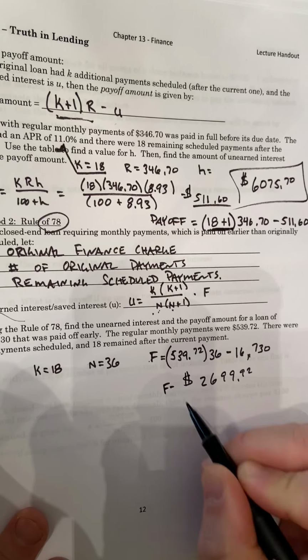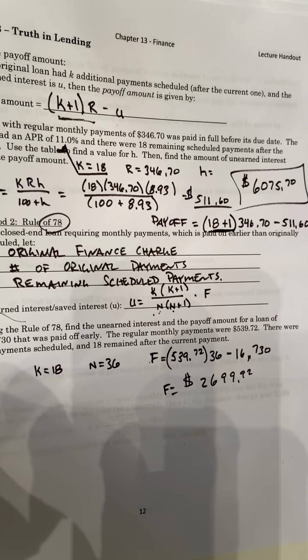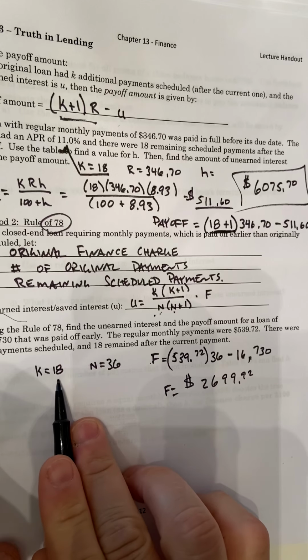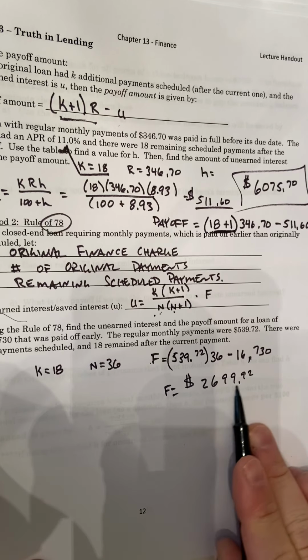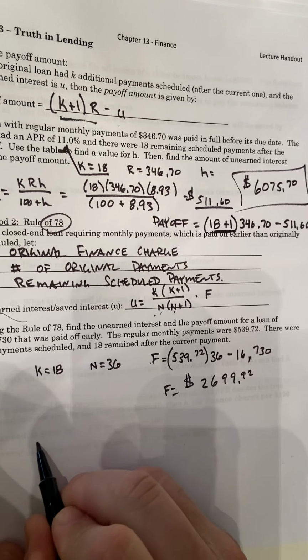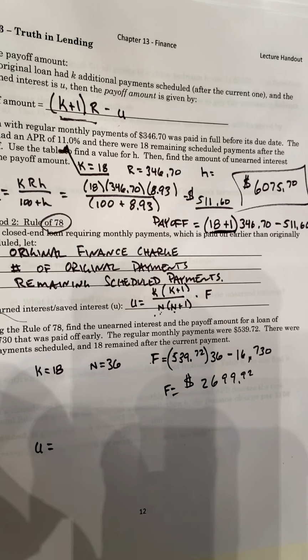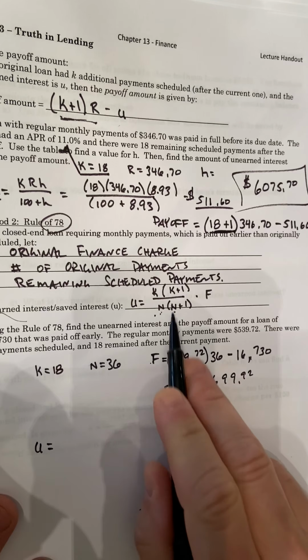That is if this loan goes to maturity. But we're going to pay it off halfway through the life of this loan. How much of that finance charge am I going to save? That's our job. So to get the unearned interest, the interest that I'm not going to have to pay, we use this formula up here.